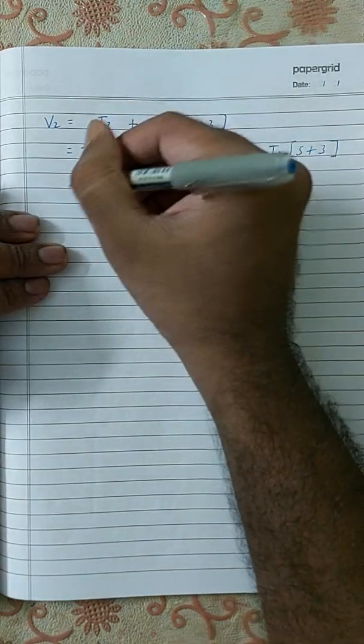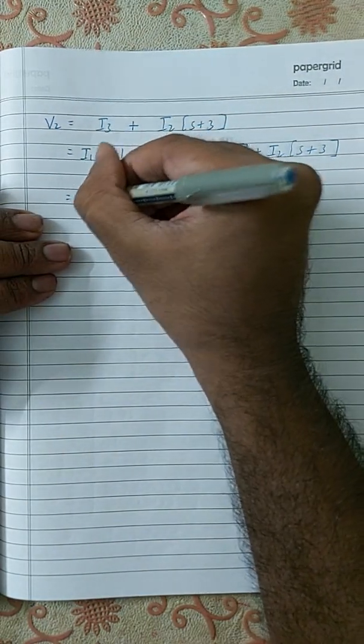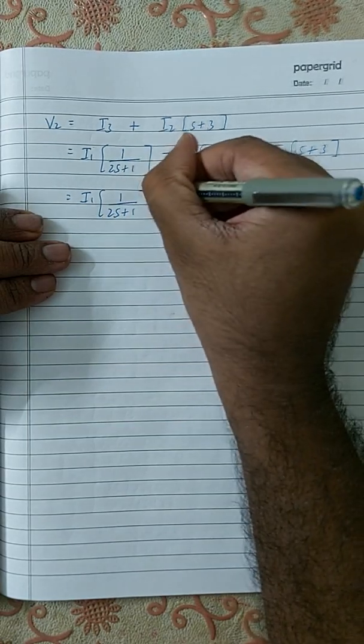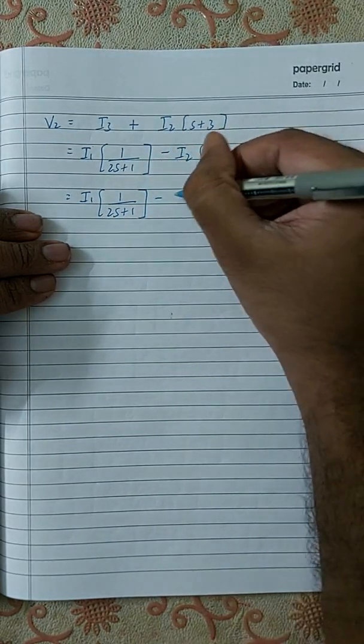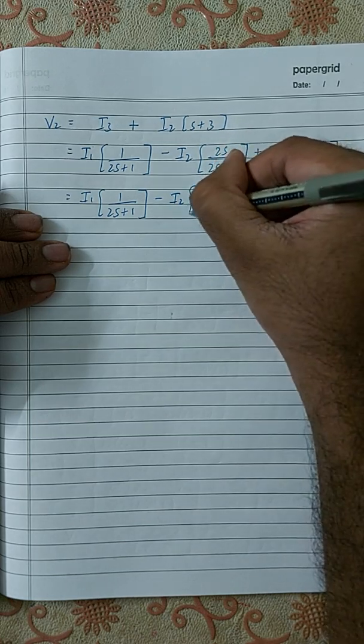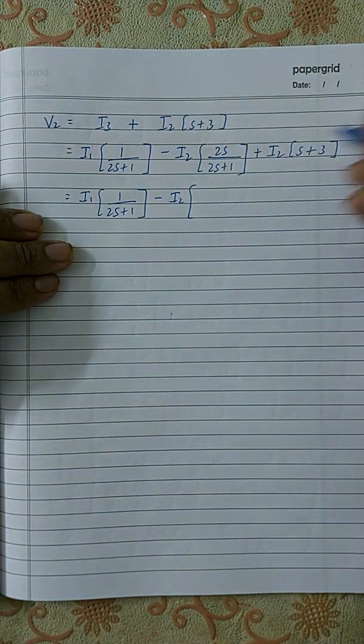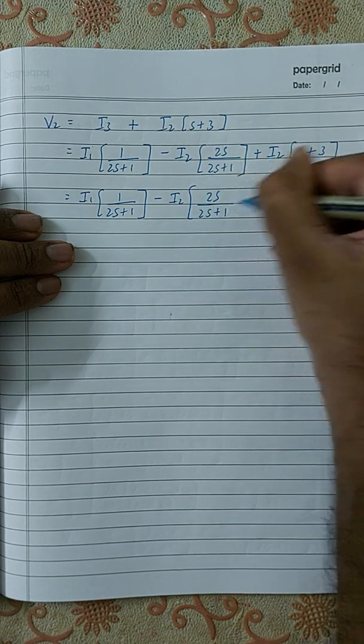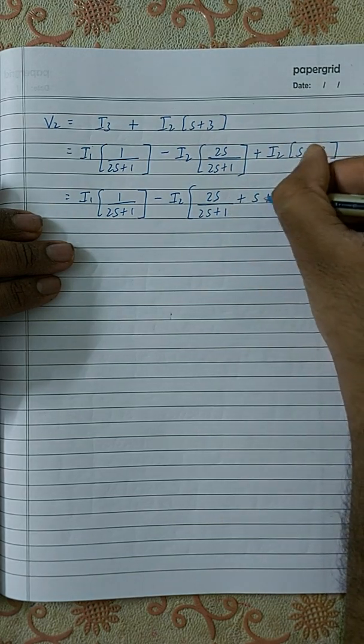So this is nothing but I1 into 1 by 2s plus 1 minus I2 into, now I need to combine all these values, 2s by 2s plus 1 plus s plus 3.